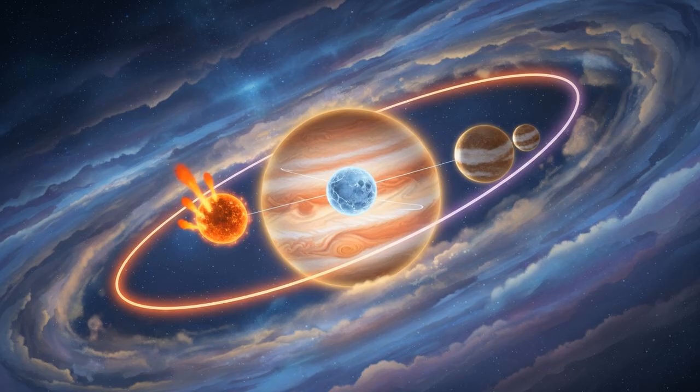To study these disks is to study our own origins. The Galilean moons of Jupiter, Io, Europa, Ganymede, and Callisto are a miniature solar system, and their formation is the primary test case for any CPD theory. Take the resonant chain mystery. Io, Europa, and Ganymede are locked in a 1 to 2 to 4 orbital resonance.